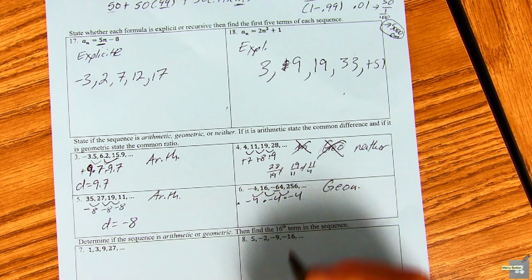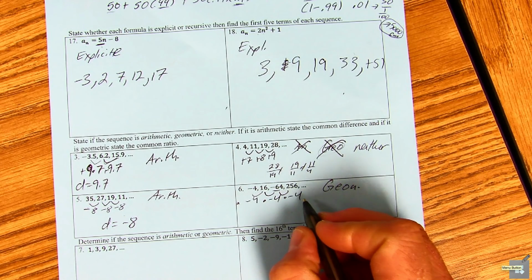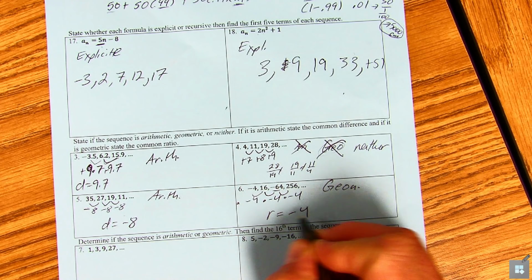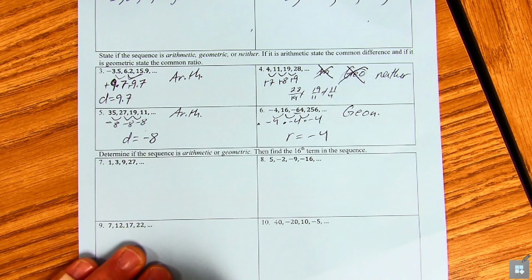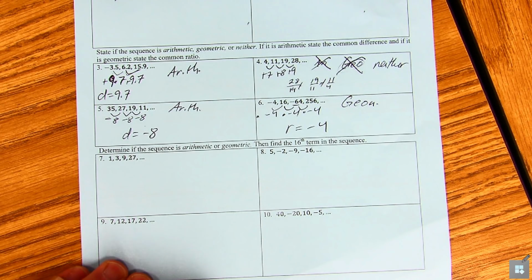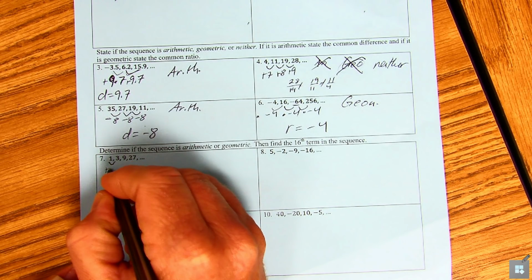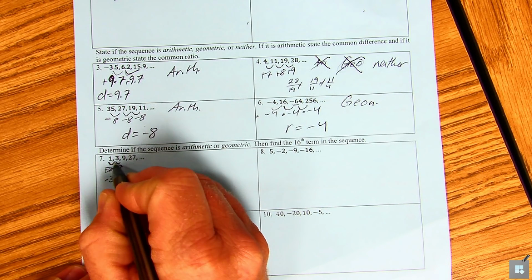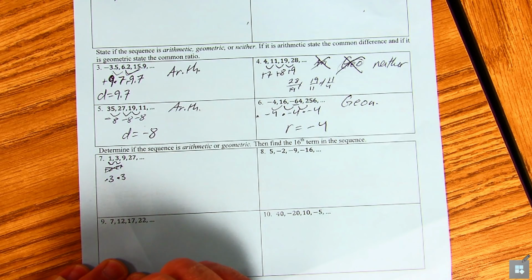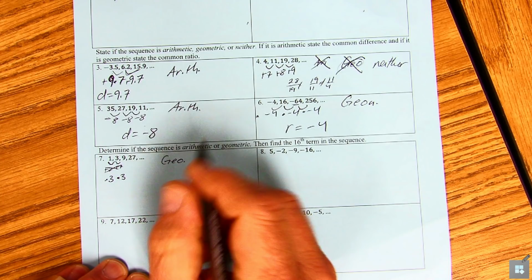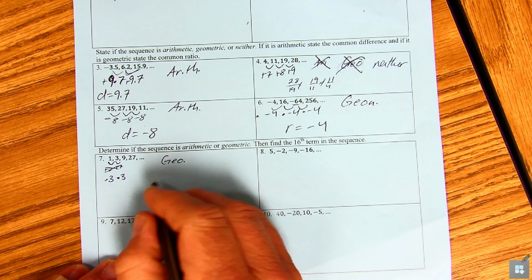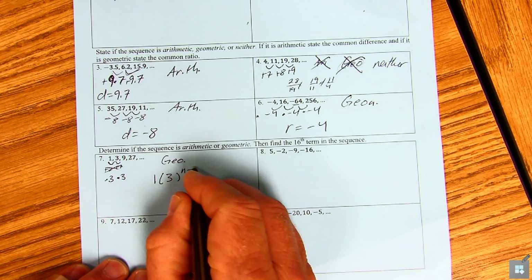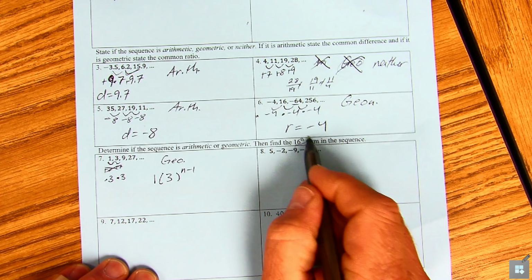Okay. So at this point in time, we'll go with, it is geometric, and the common ratio is negative 4, because that's what I'm multiplying by every time. Determine if the sequence is arithmetic or geometric. Find the 16th term. Sure. To get from 1 to 3, I would add 2, but 3 to 9 is adding 6, so arithmetic is not true. 1 to 3 is multiplying by 3. 3 to 9 is multiplying by 3, so geometric is true. If it is geometric, then I could find the explicit equation by taking 1 times 3 to the n minus 1, and then I could just plug in 16 for n.